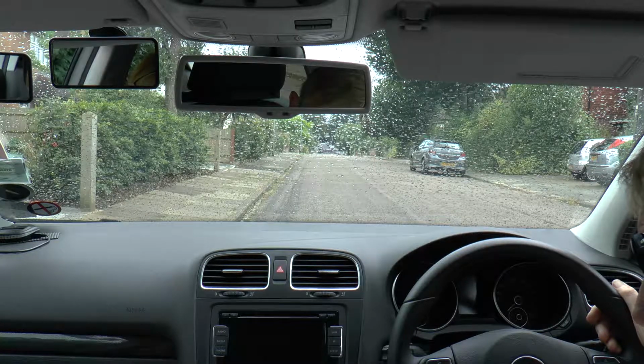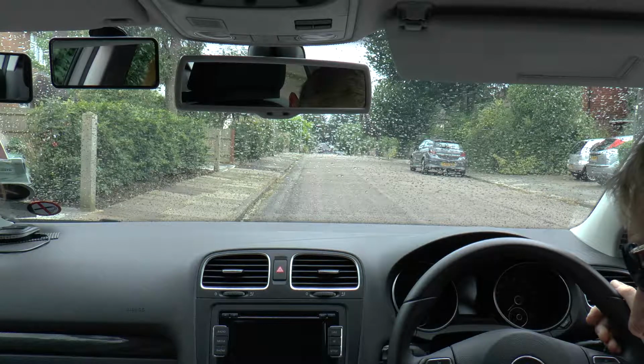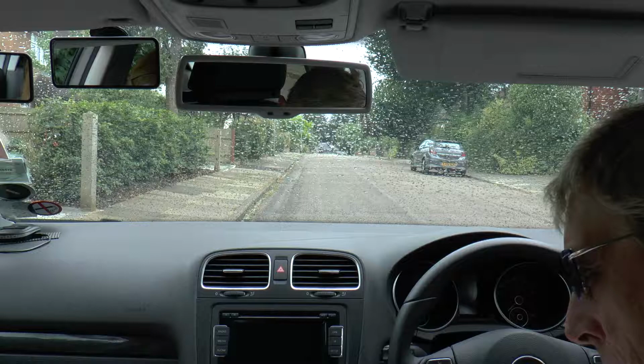So as we're turning into the new road, we can see down to see what's coming up, and the same with the yellow car. We've also got to think about, as we're coming into the new road on the crossroads, any traffic that's parked on the side.